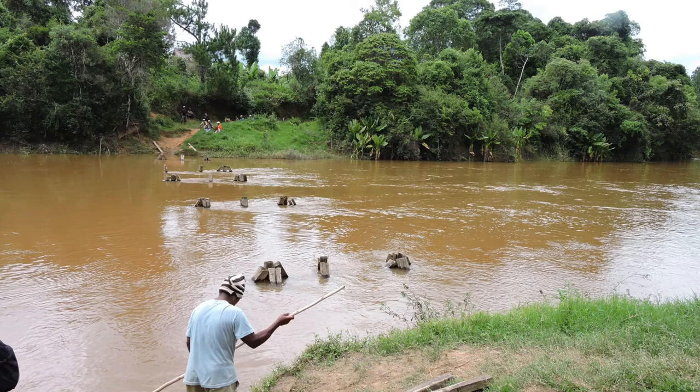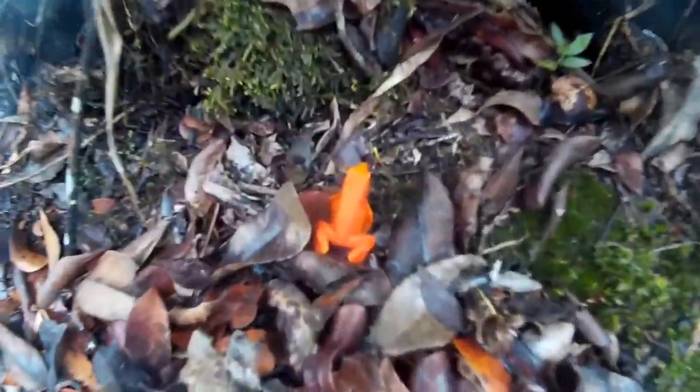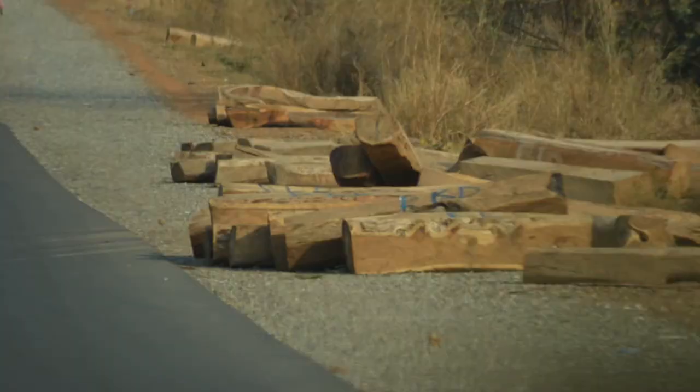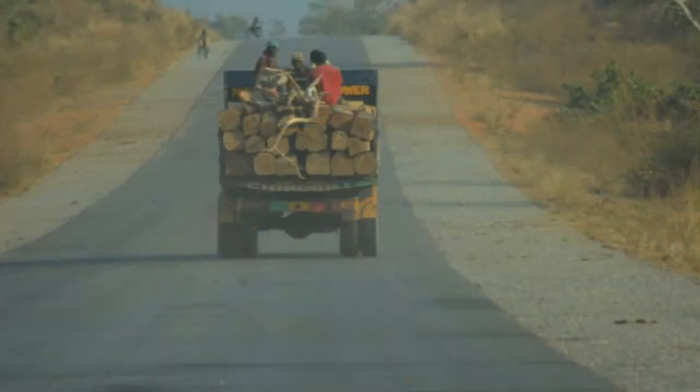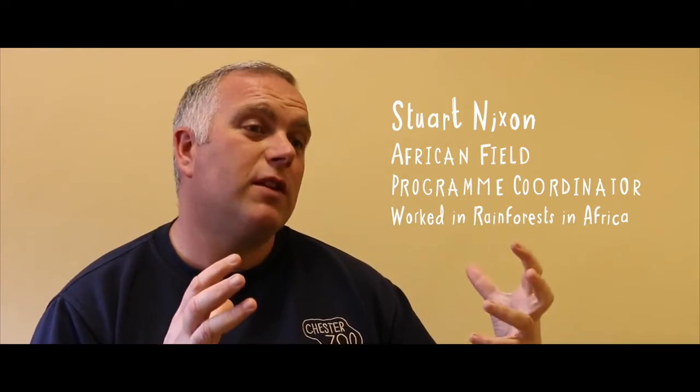Not only does it support lots of different types of animals, but it also supports people too. For a lot of people, they get their livelihood from the forest, so their jobs can be connected to the forest. That might be taking people out to look at animals. It might be collecting wood to sell. Most of the biodiversity in the world lives in rainforests. So if we don't have the rainforest, then that biodiversity can't survive.